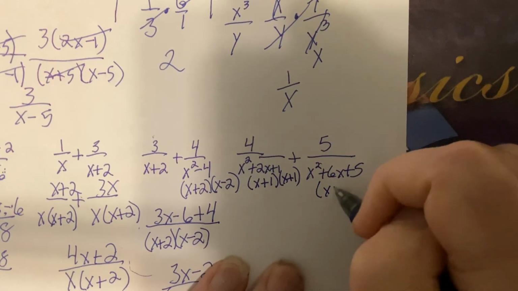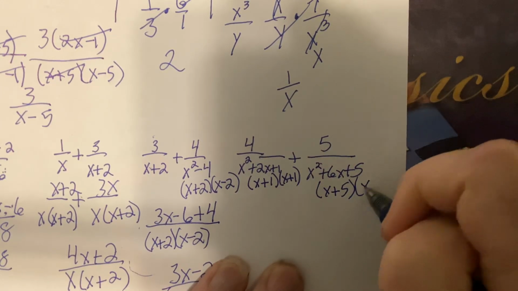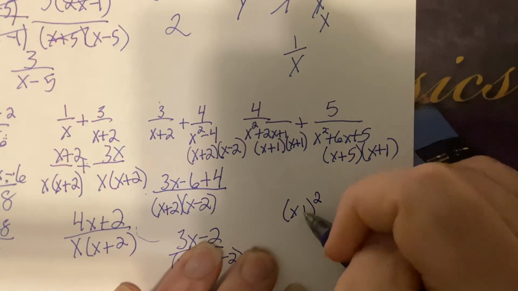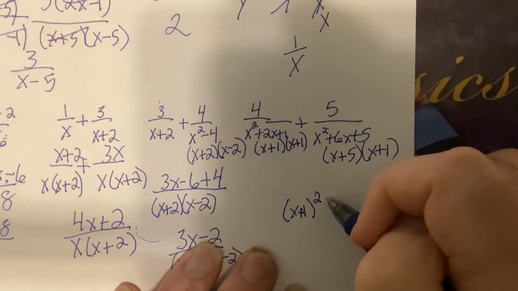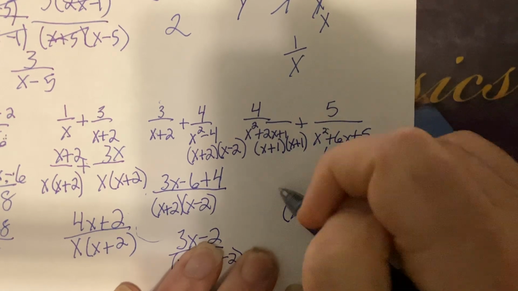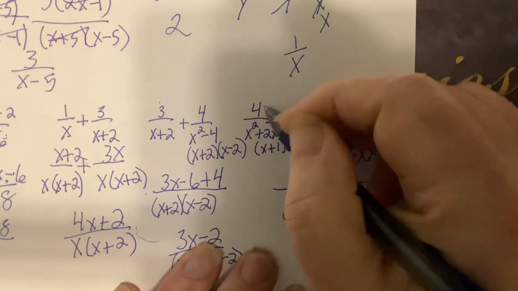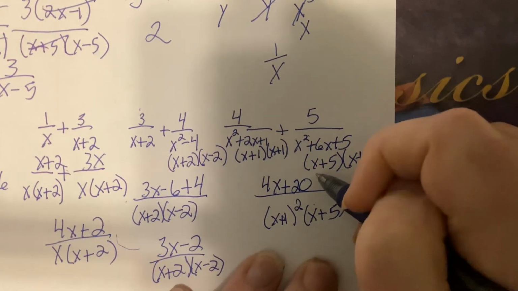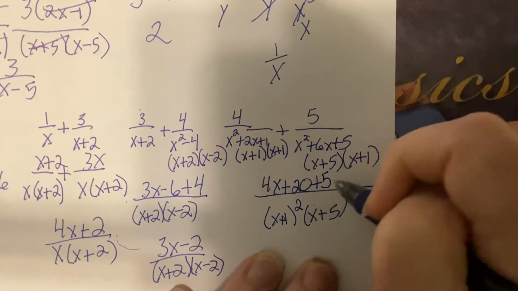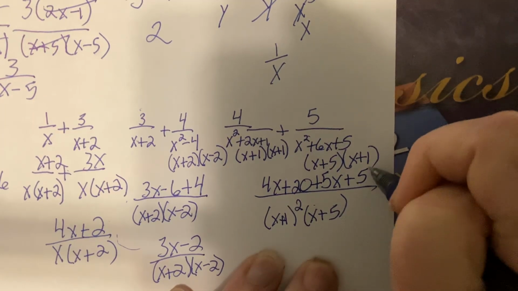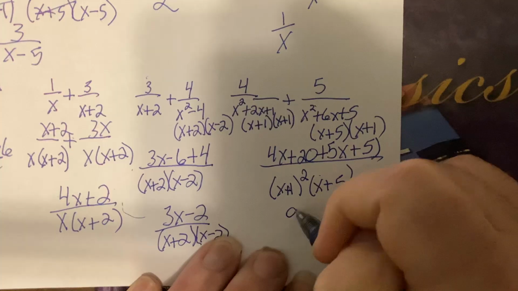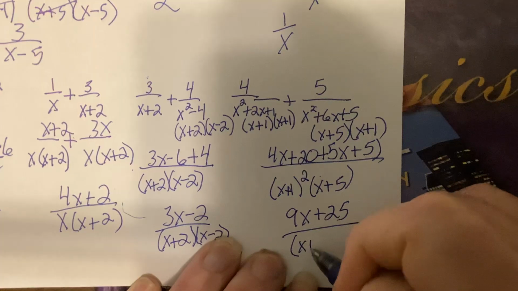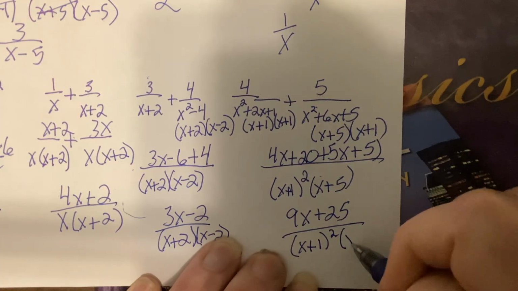Okay, so this would be x plus 5, x plus 1. So the LCD would be x plus 1 squared. Forgot the plus. And x plus 5. So this is missing x plus 5. Multiply the top. This is missing x plus 1. So 5x plus 5. So it'd be 9x plus 25 over x plus 1 squared, x plus 5.